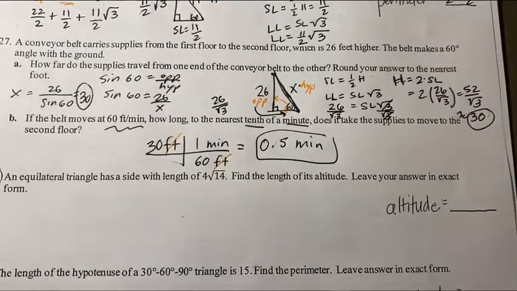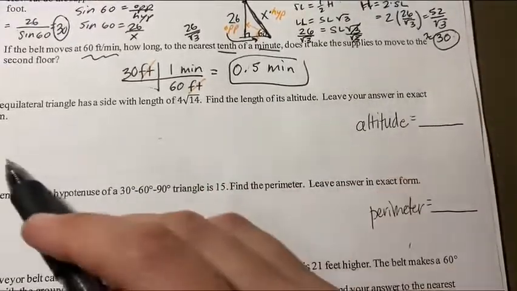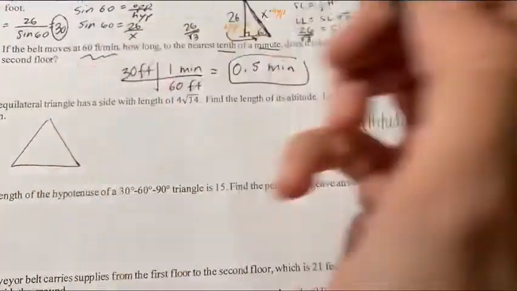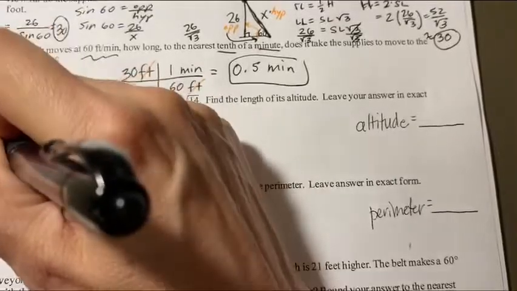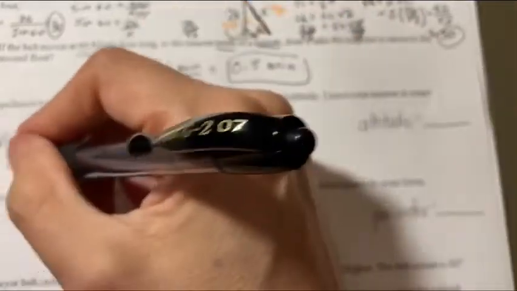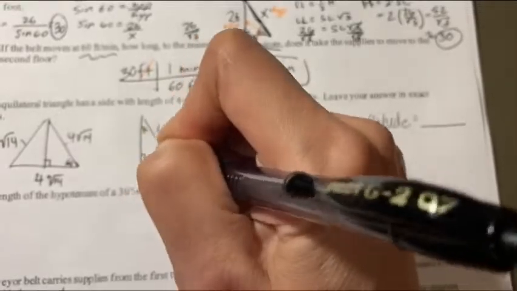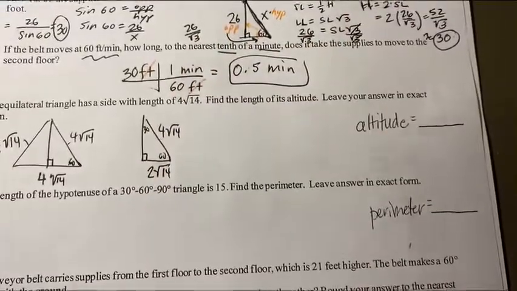All right, let's do a few more. These are like the previous ones, so let's take a look. An equilateral triangle with side lengths 4 times the square root of 14. So all the side lengths are 4 times the square root of 14 because it's an equilateral triangle. What is the length of the altitude? Boom, splat. So that means this is a 30, 60, 90. So if the whole length was 4 times the square root of 14, you cut that in half, that'd be 2 times the square root of 14.